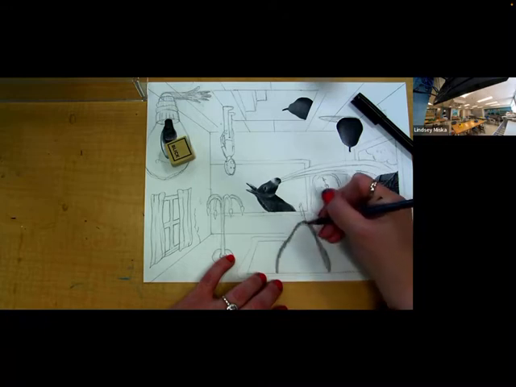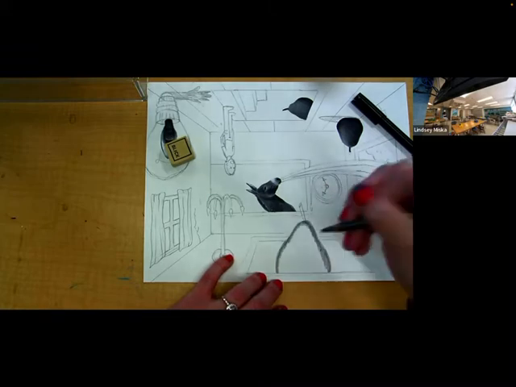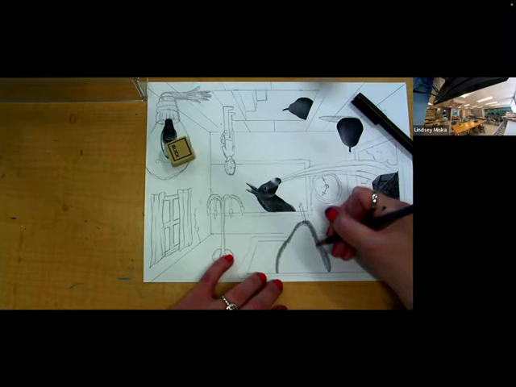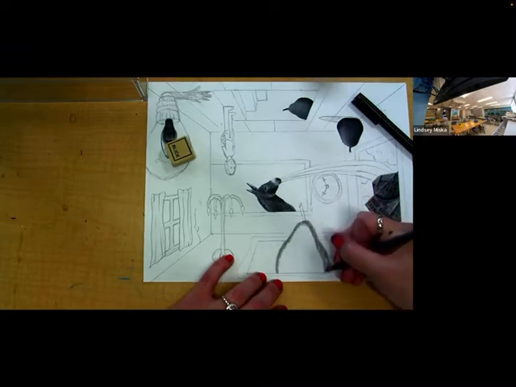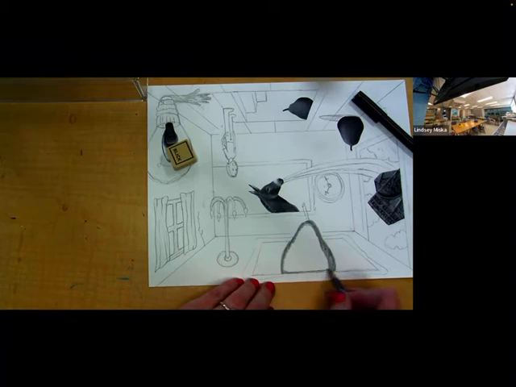I also want to think about the type of object I'm shading. It's a round object, not a flat object. So you'll see that my values, the way I'm shading, is also on the round. I'm going to even add a little bit of a shadow where it's coming out of the picture frame, because most likely there wouldn't be light hitting there, so you'd see a darker area of the pear down at the bottom as well.